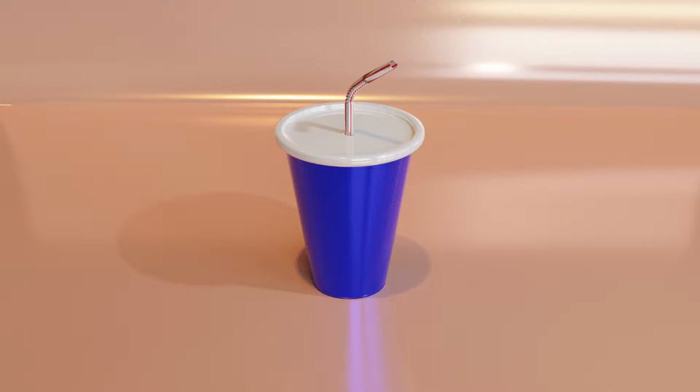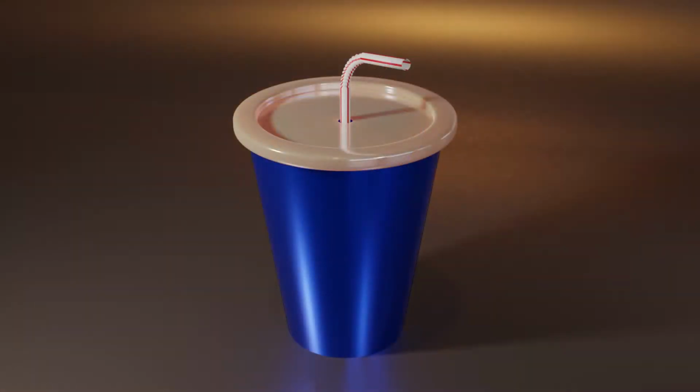As you can see, it looks quite realistic, and if you want to actually work on it a bit more, here's the one I did earlier with a little bit more work on the lighting, and if we just render that one out, all I've done here is add a bit more shine to the cup and a few more lights just to give it a bit of realism.